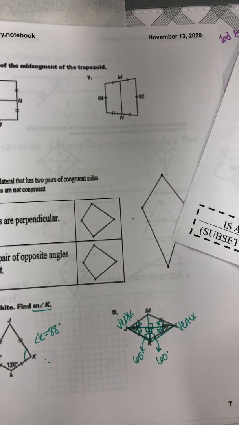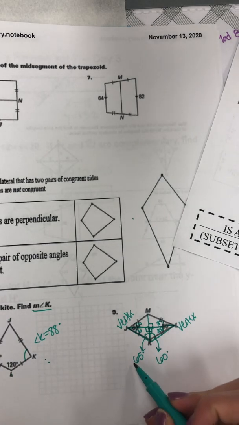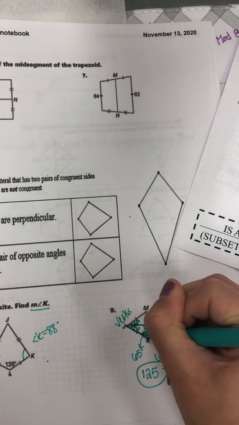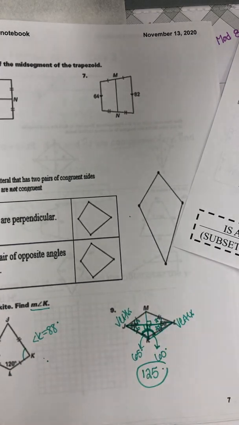So now you can find the entire measure of angle K by adding those together. 65 plus 60 is going to be 125. That's going to be the entire measure of K.